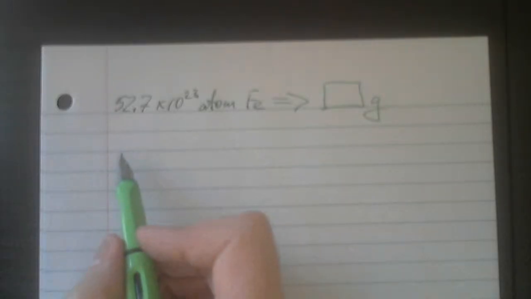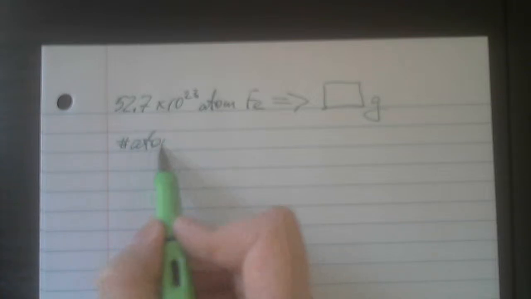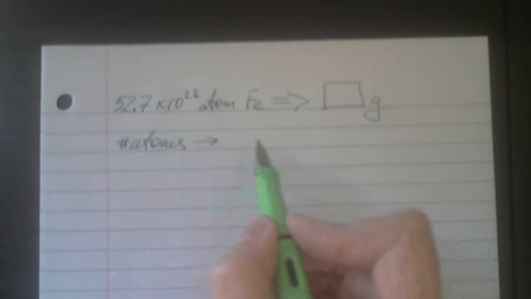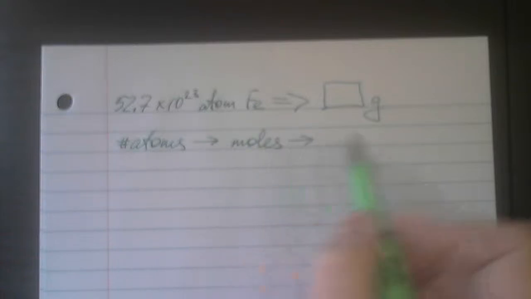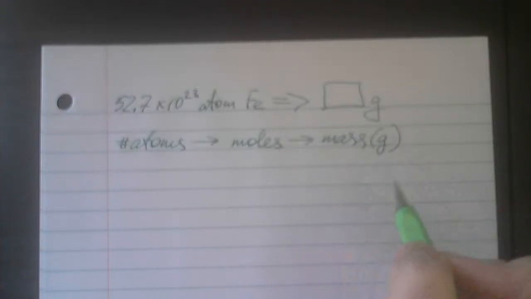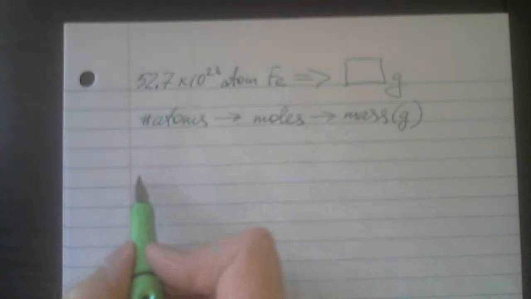So this time around, I will travel from the number of atoms. I will convert it into the number of moles. And eventually from moles, I will travel to mass, to grams. Mass will be expressed in grams. Once again, we start with what is given to us. This is the information we're starting with.